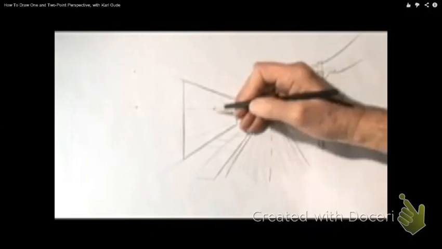Now, this is 1-point perspective because everything is going to one vanishing point. Now, we're also going to do in this class a 2-point perspective, which you'll have then what? You'll have a left vanishing point and a right vanishing point. Okay?